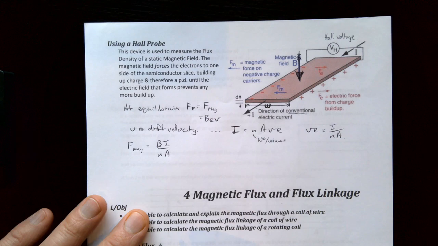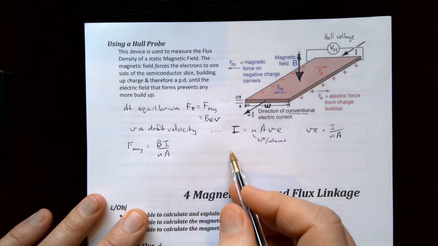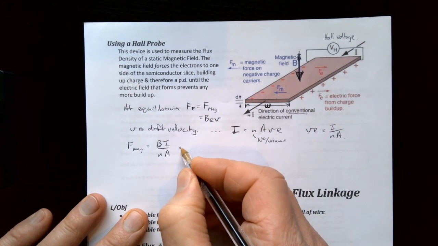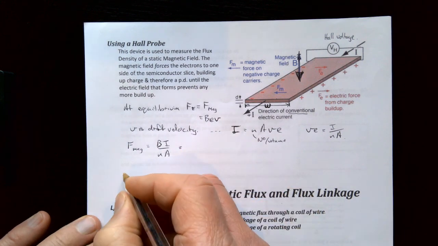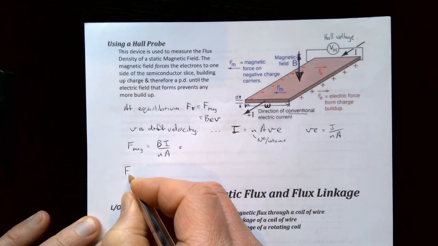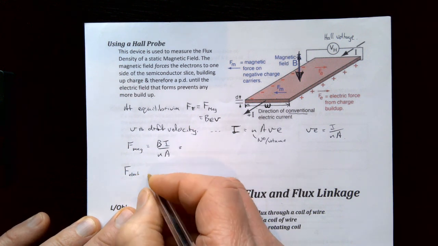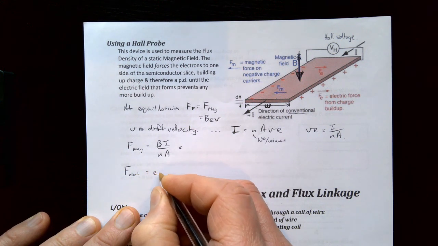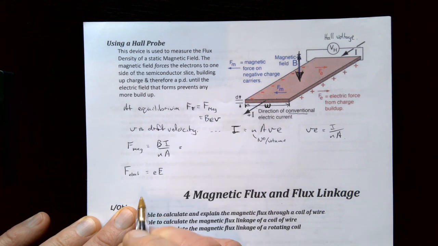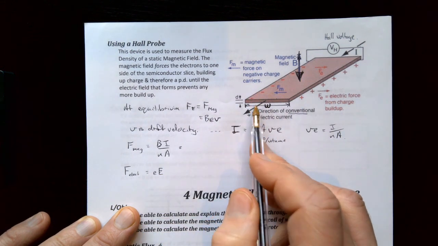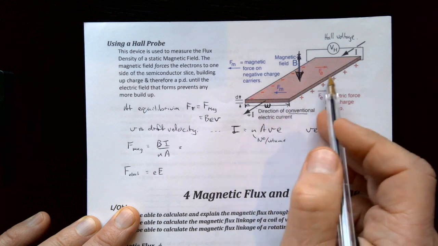So if we go to simplify that, you'll see in a second, we'll make that equal to something else because that will help. But if we think about the electric force, again I'll make it a bit clearer. We know that it is EE, for a nice parallel sided field, which it is, field lines running across.